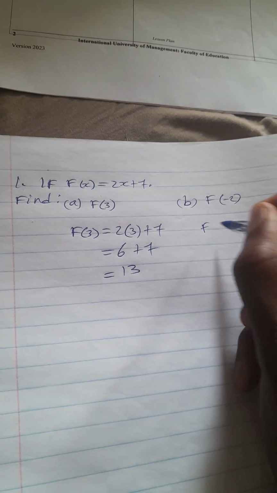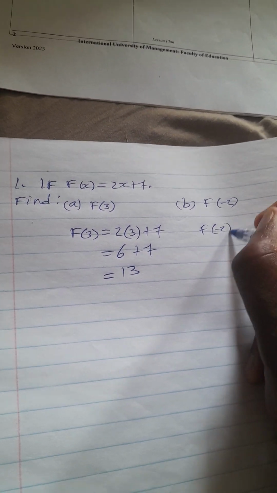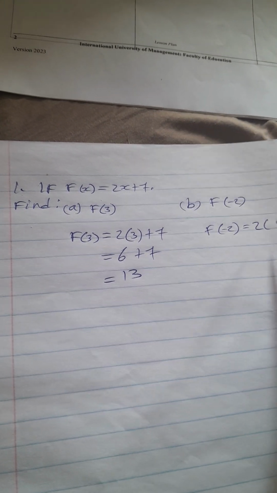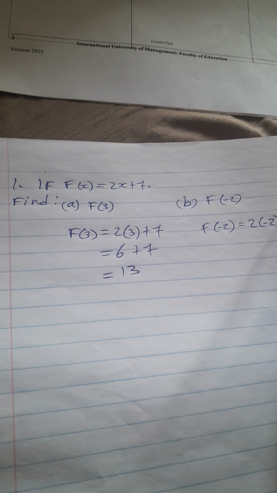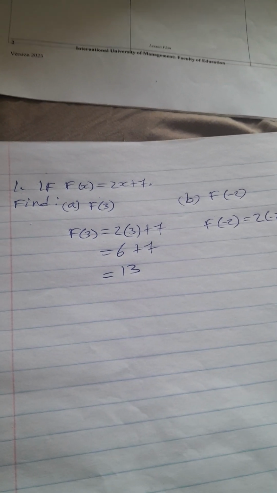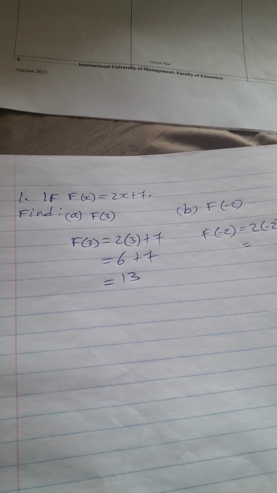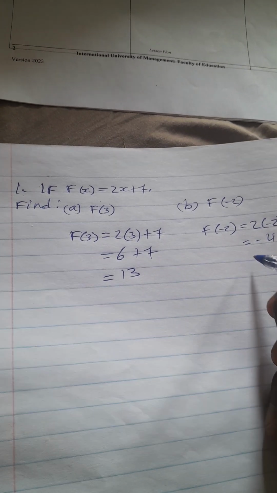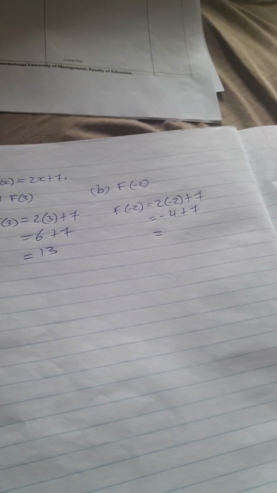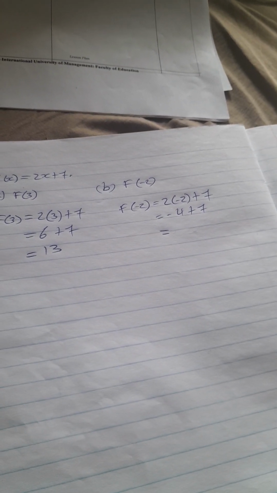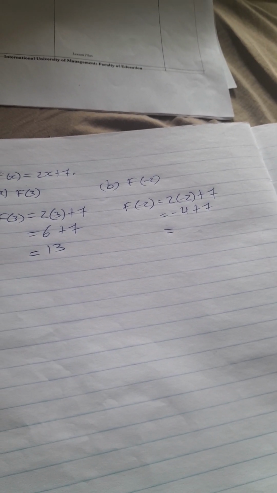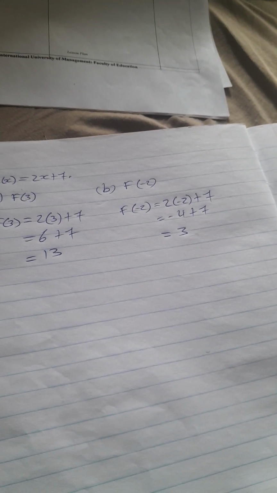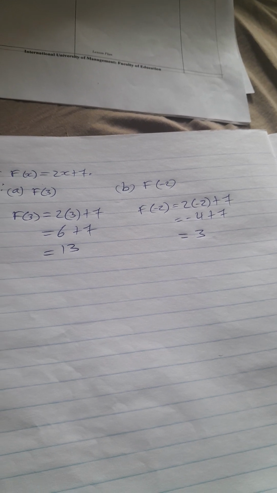So now f of negative 2 is equal to 2, and in the place of x we replace it with negative 2, plus 7. So now you just have to deal with 2 times negative 2, which is negative 4, plus 7. Then our final answer is going to be positive 3. It's very simple.